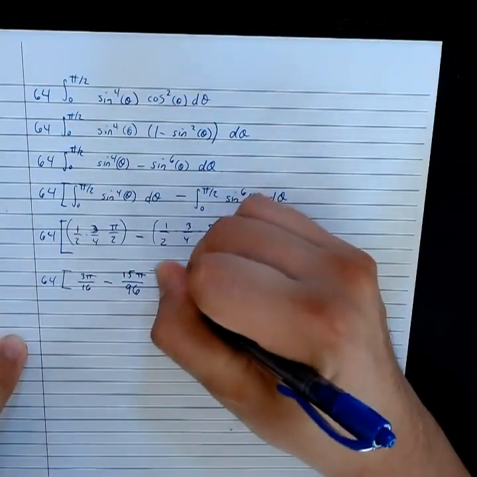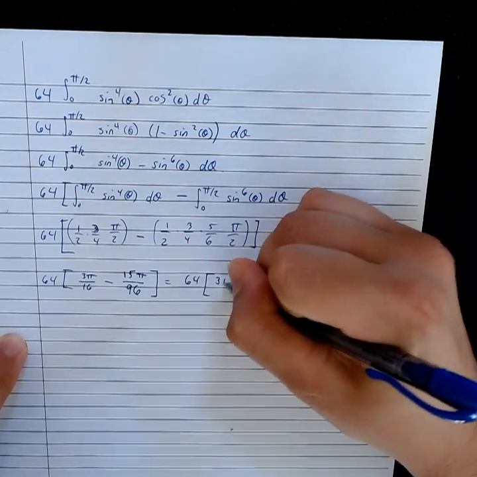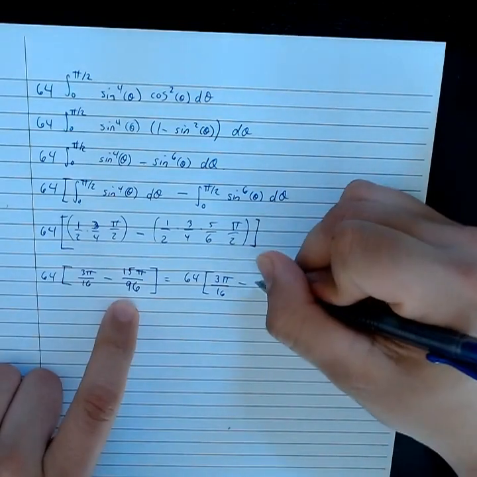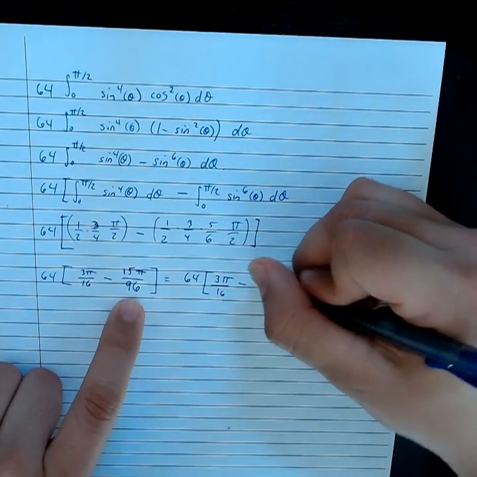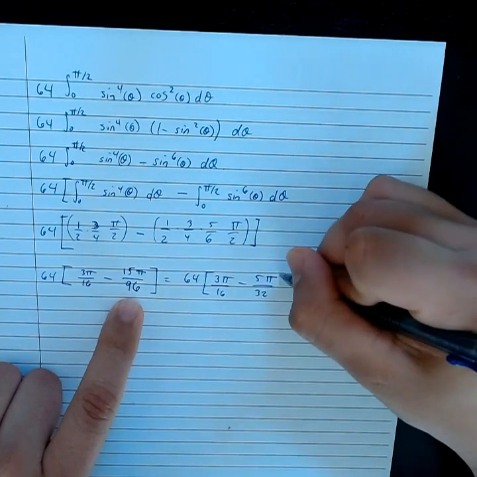And now that simplifies out just a bit. That's 64 times 3 pi over 16 minus, we can divide top and bottom here by 3. That'll give us 5 pi over 32.